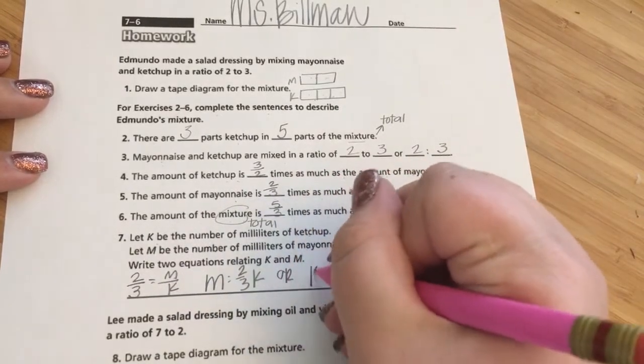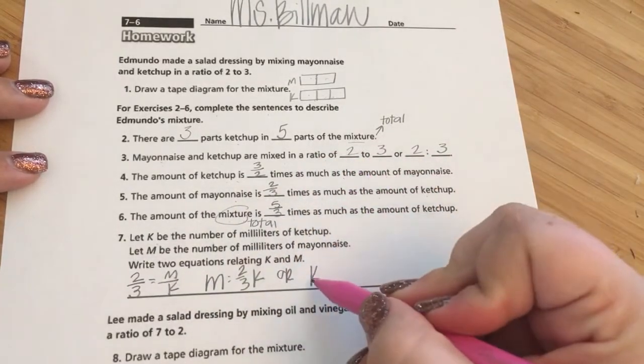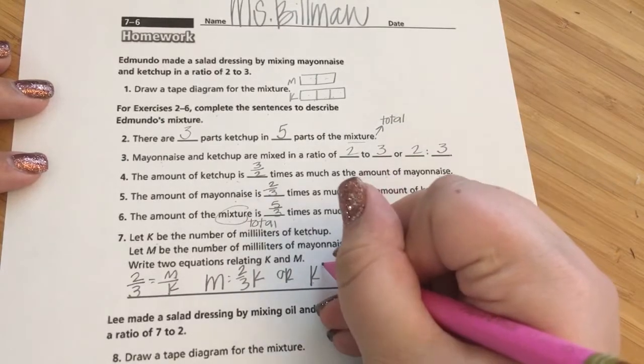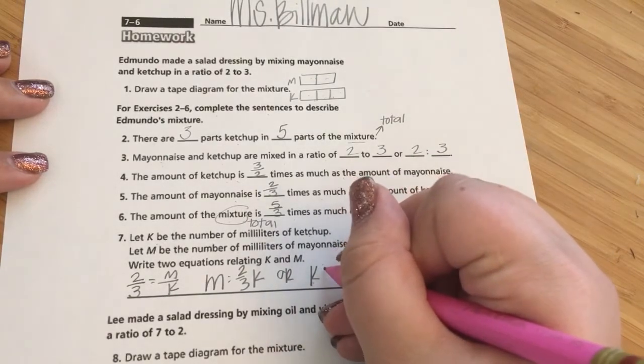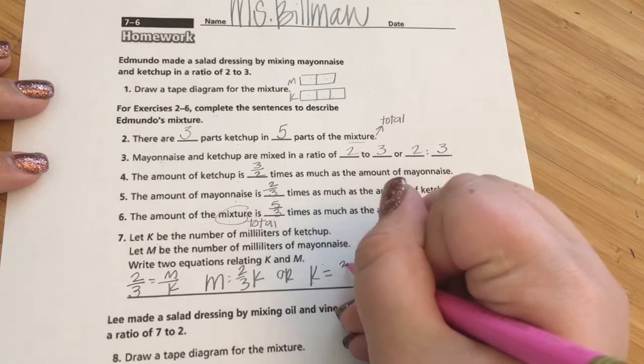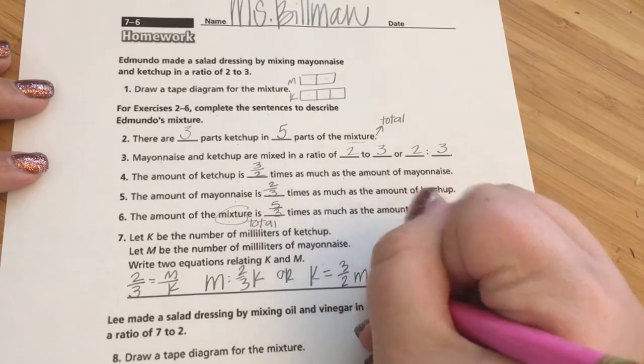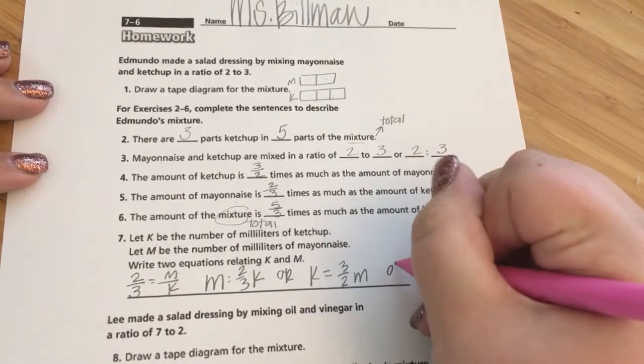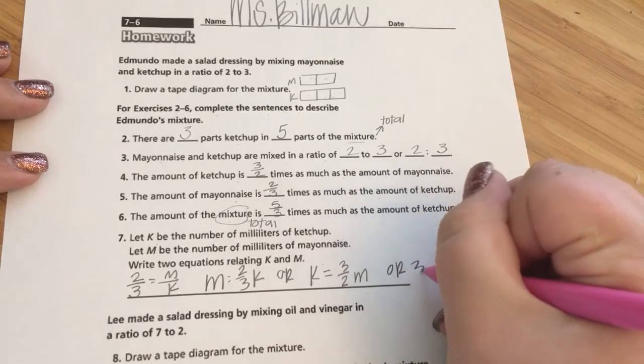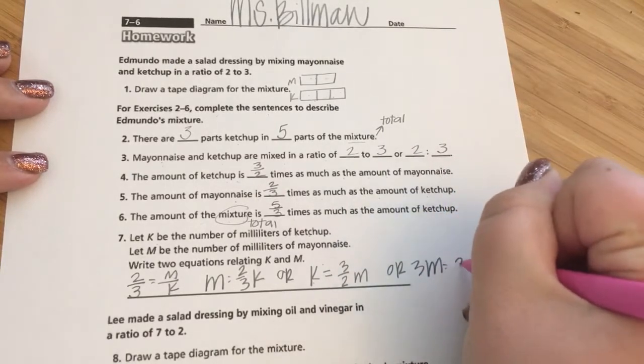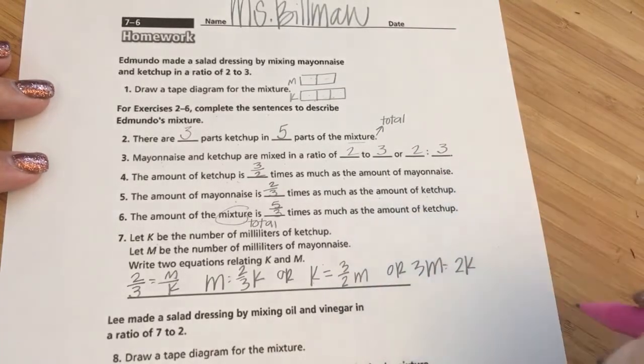So I have some options here. M is equal to 2/3 K. K is equal to 3/2 M. Or I could say 3M is equal to 2K.